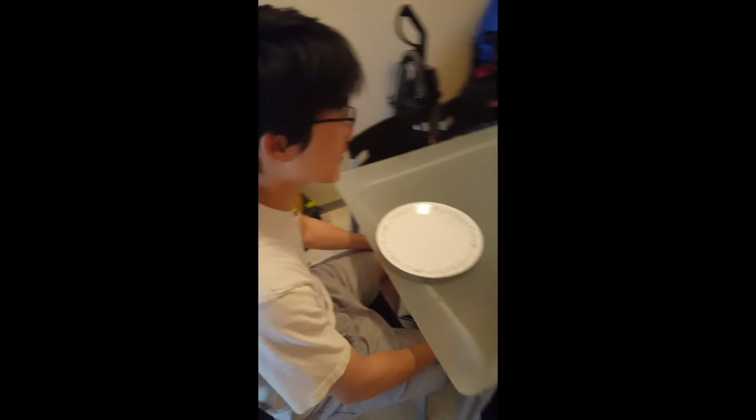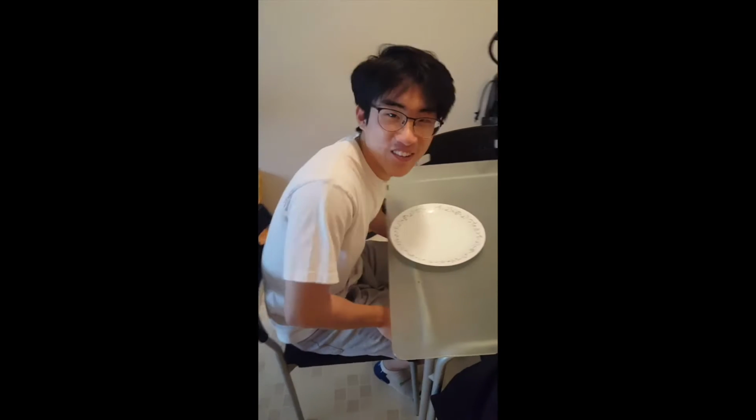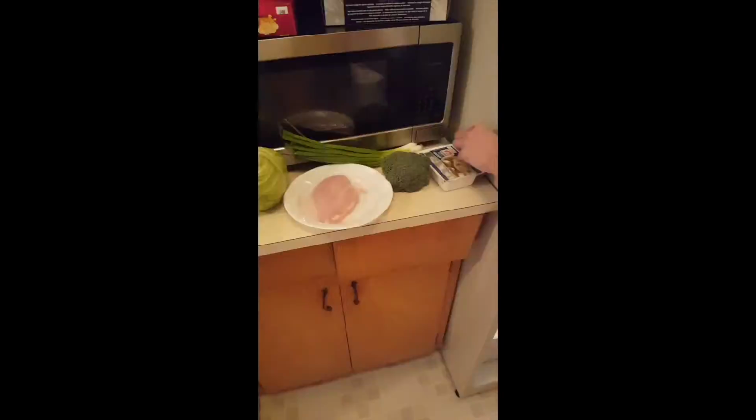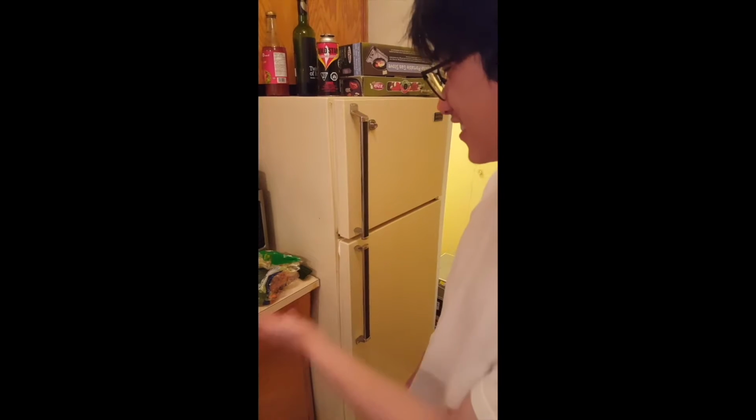I'm feeling hungry today, but I don't know what to cook. I wonder what I have in my fridge. Okay, I got a chicken breast and some butter. Look at all these ingredients, but I don't know what I can make with them.